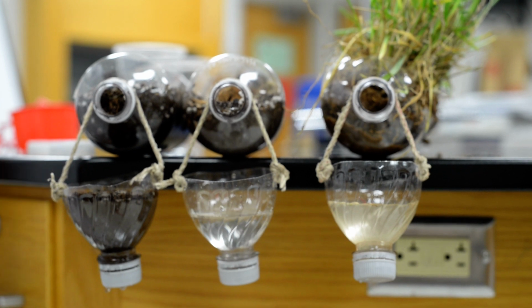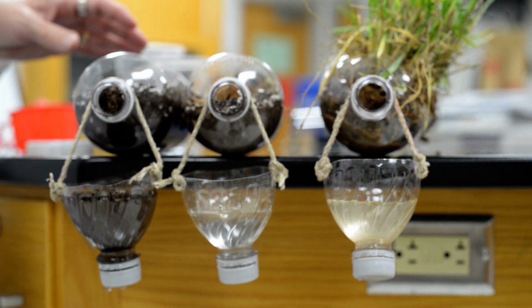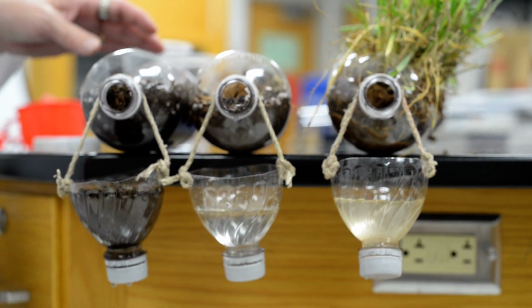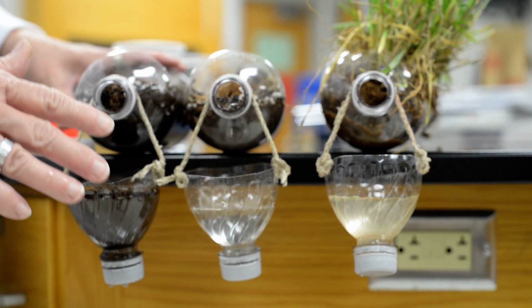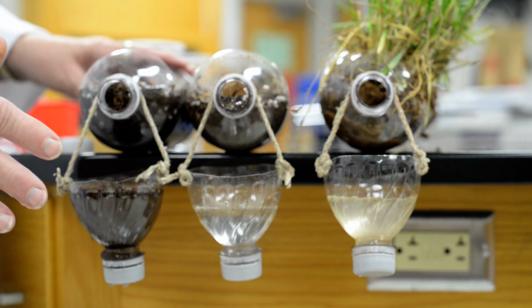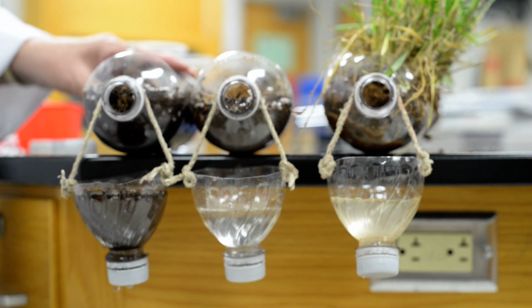You could do the same kind of thing with different types of soils. We may look at one of those in a minute as well. So different kinds of erosion. You could talk about soil erosion, wind erosion, water erosion, all sorts of different types of erosion.